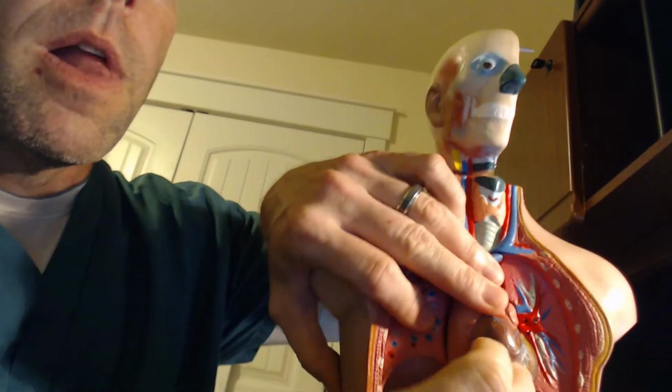And the heart is going to fit into a region in the thoracic cavity called the mediastinum.